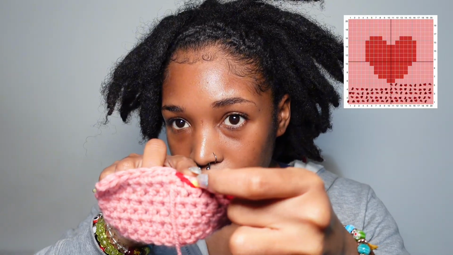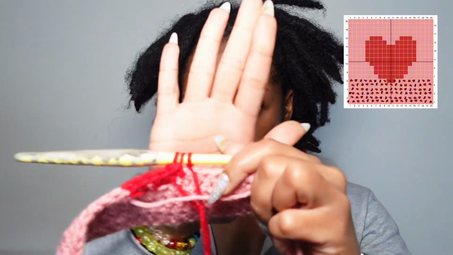Row 7. Do not wrap your carryovers into your stitches. It's going to pull on your yarn in the back, which is going to make your project look very puffy and tight in some places, and you don't want that. This part calls for 6 red. You're going to change colors one more time.